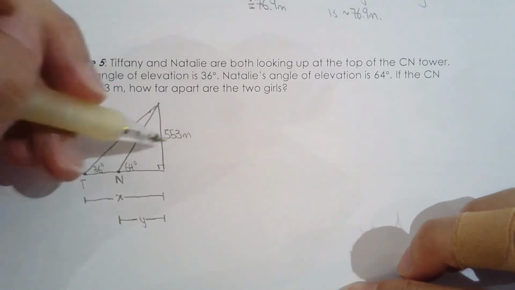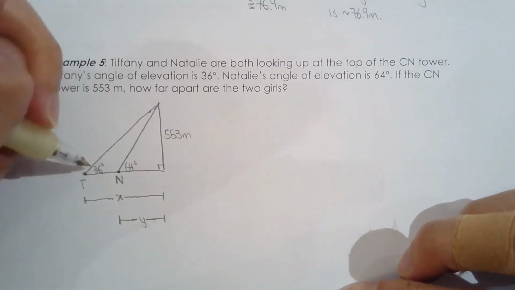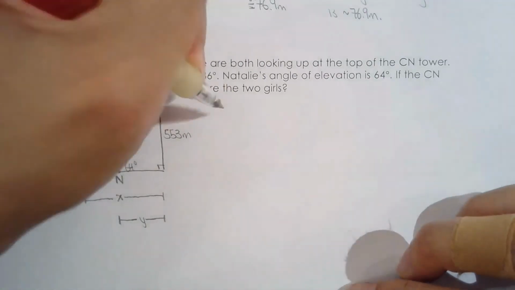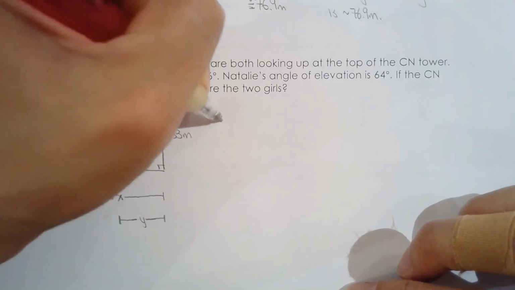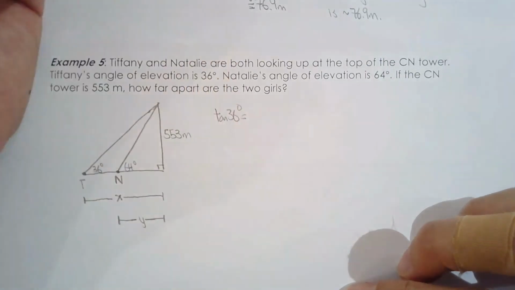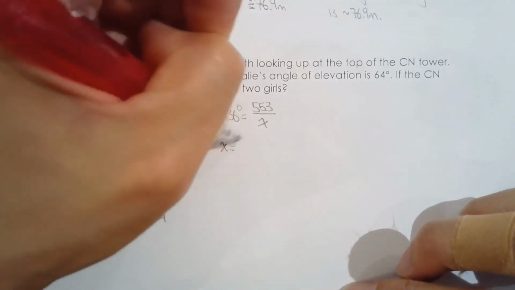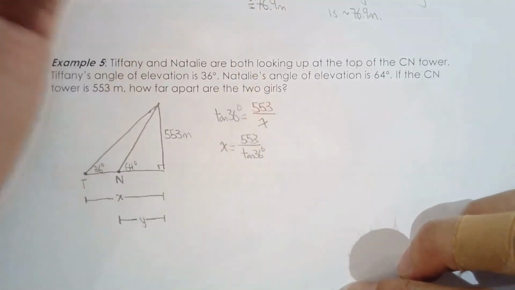Which ratio? Oh no, tan again. It's because it's opposite and adjacent. So let's do X first. So tan of 36 degrees is equal to 553 over X. So X is 553 over tan 36 degrees.